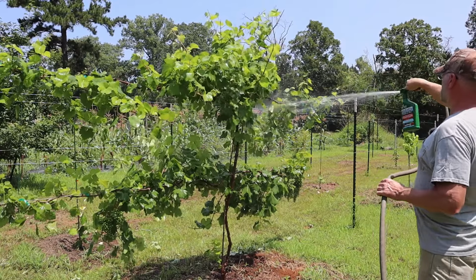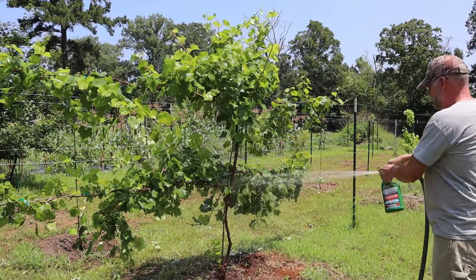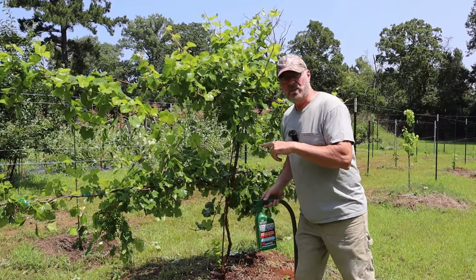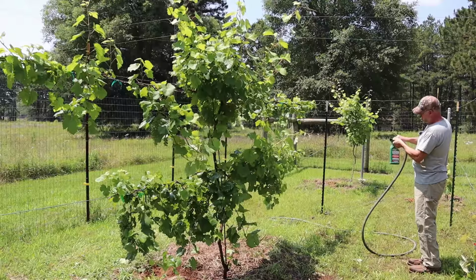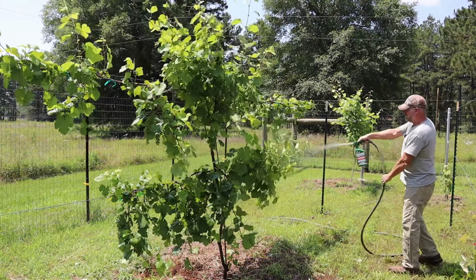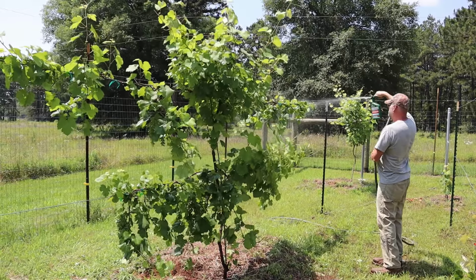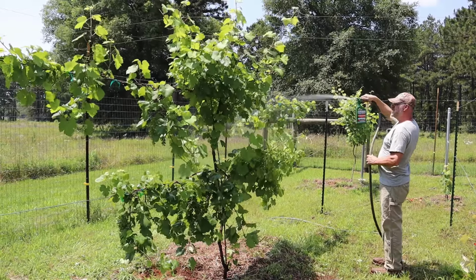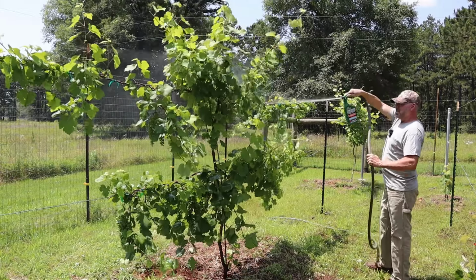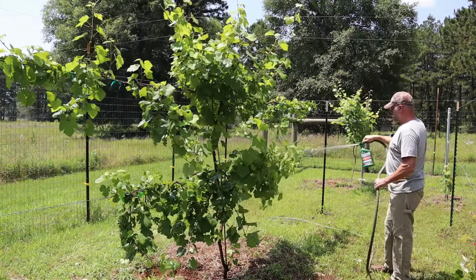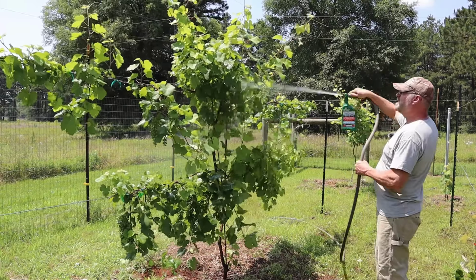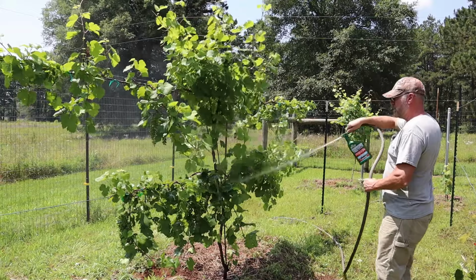And then when we're done with this side, we're going to do the other side too. Get the entire vine and all the leaves, the fruit, everything.